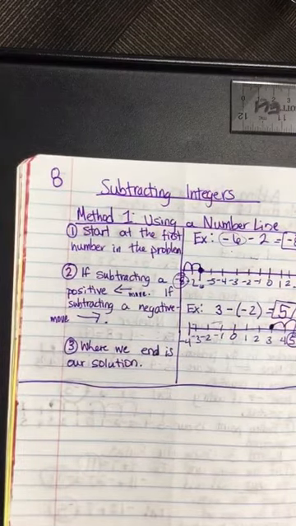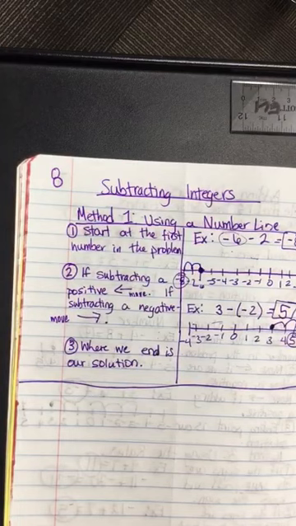We will talk about method 2 in our next video.